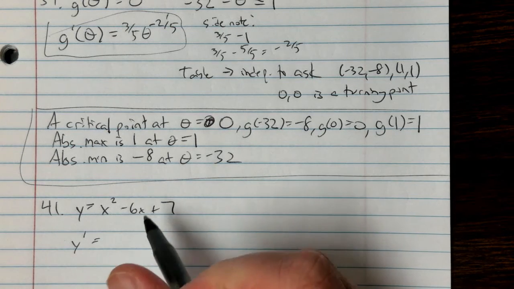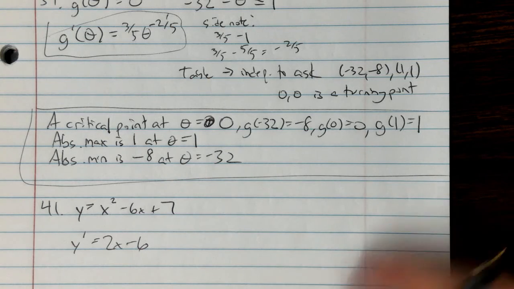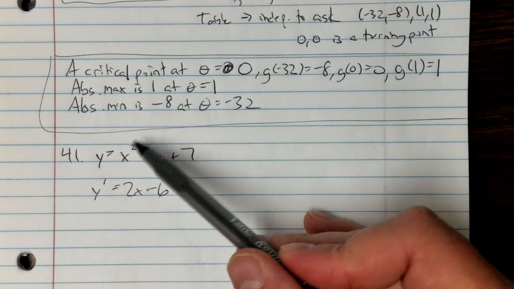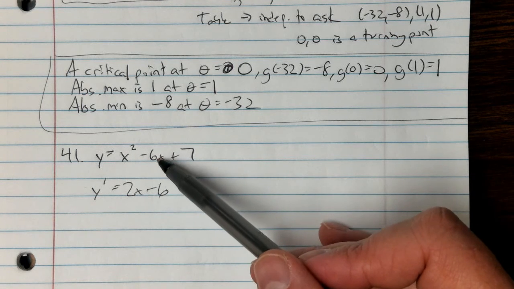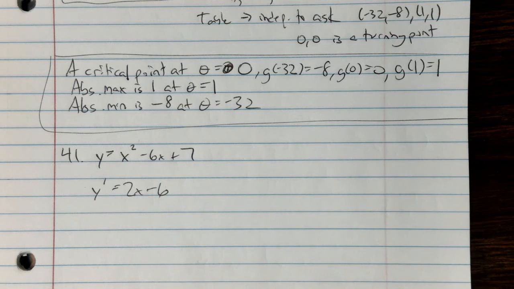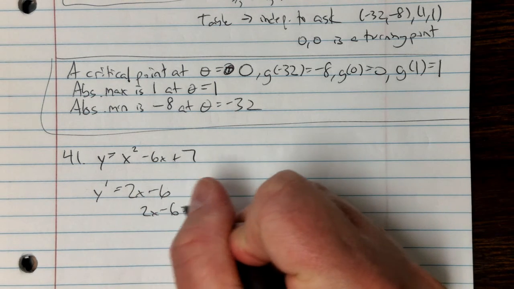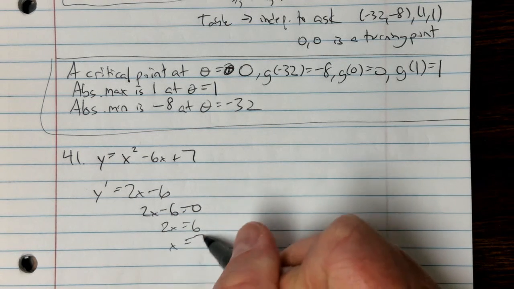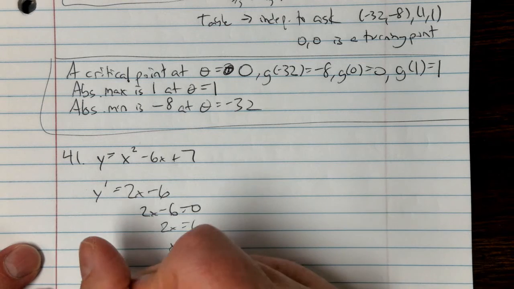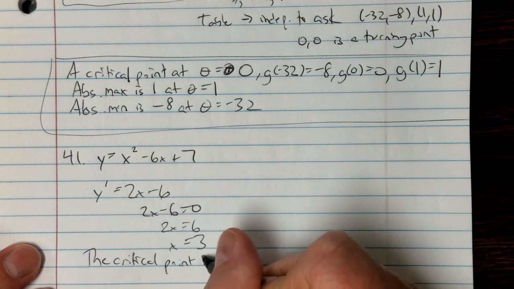Let's do our derivative like we did before, and we get 2x minus 6. So your 2 comes in front, and so we have 2x, and then the part with the linear term just turns into the coefficient. So then what you do is you say 2x minus 6 equals 0, so you add 6, and you get 3. So the critical point is x equal 3.